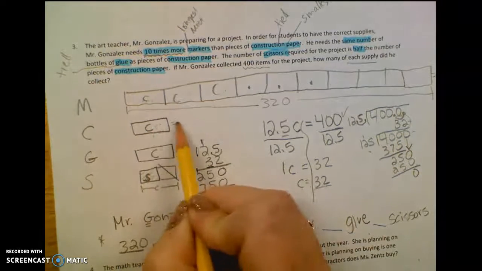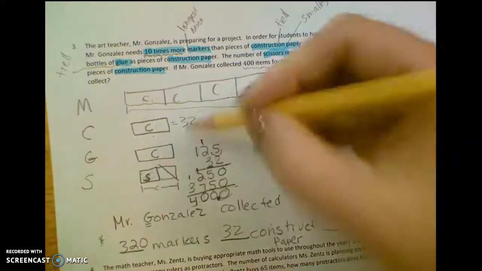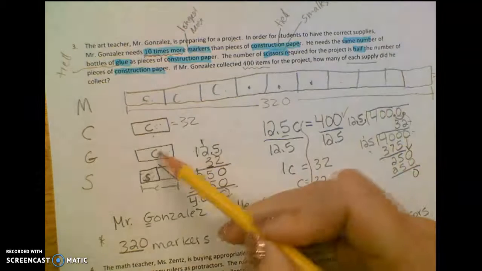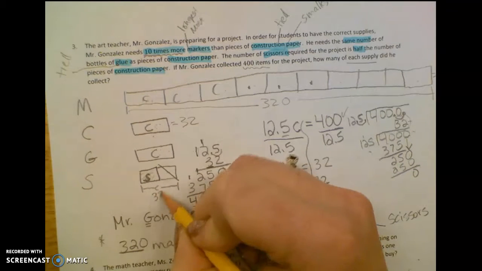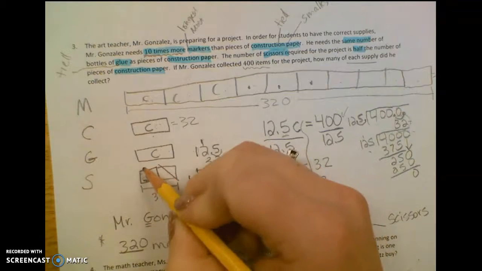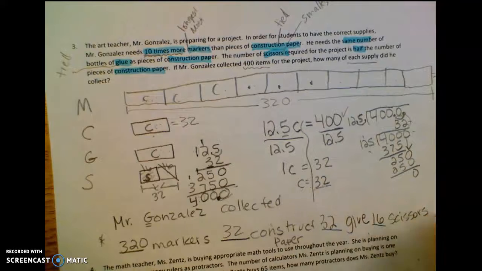Construction paper is just one group of 32. That makes it pretty easy. Glue has to be the same, tied for it. That's 32 as well. And then scissors is half a group of C. So remember, if this is 32, we have to divide it between those two pieces. So there would be 16 in each of those pieces. So we have 16 scissors.